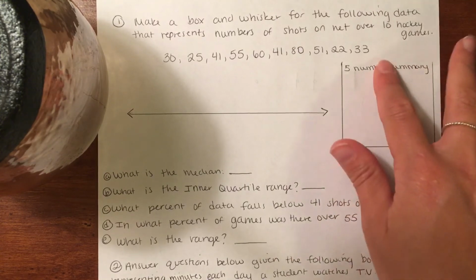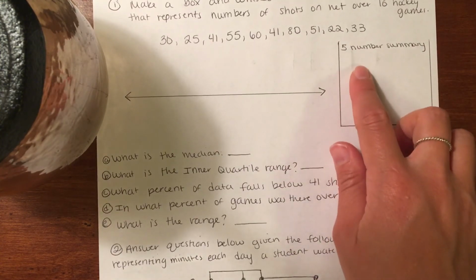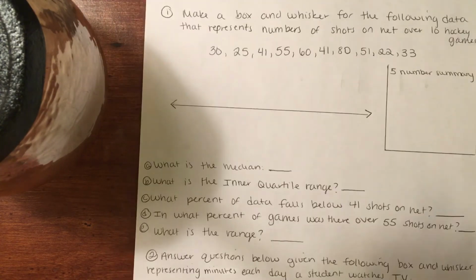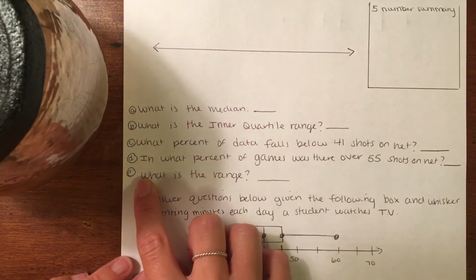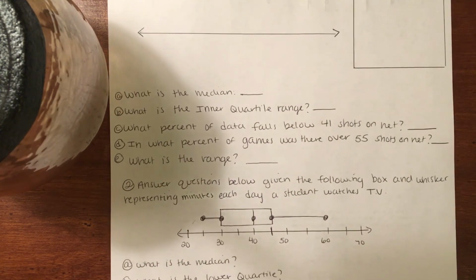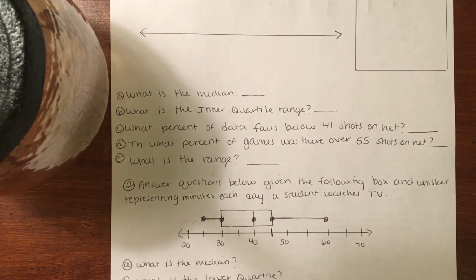And write your 5-number summary here. Your min, Q1, median, Q3, and max. And then from your Box and Whisker, you're going to answer these questions. And then at the bottom here, so make sure you pause if you haven't written this down because I'm going to move.